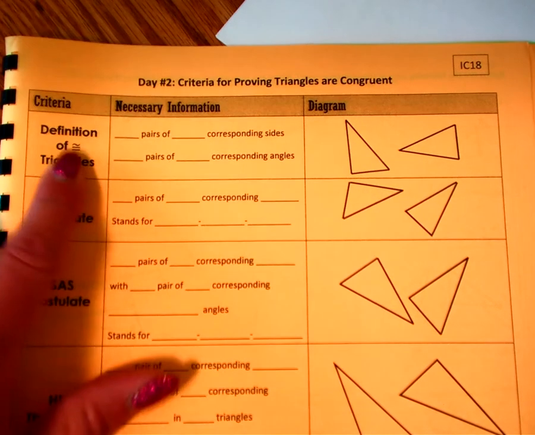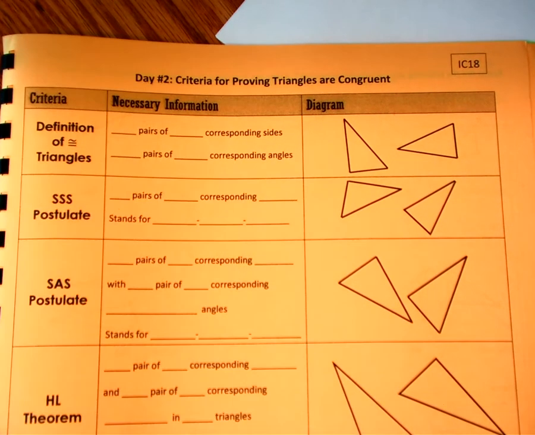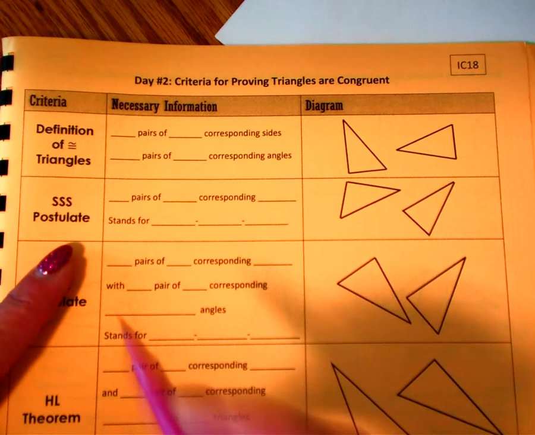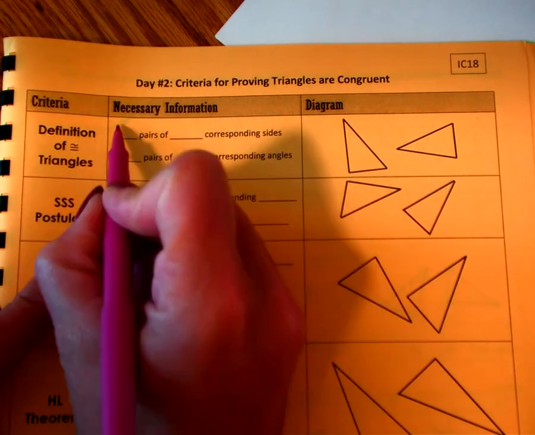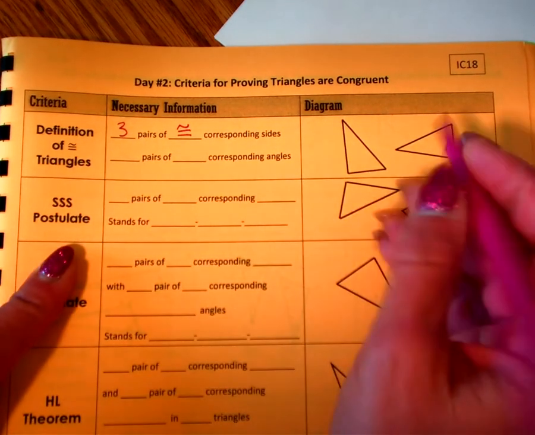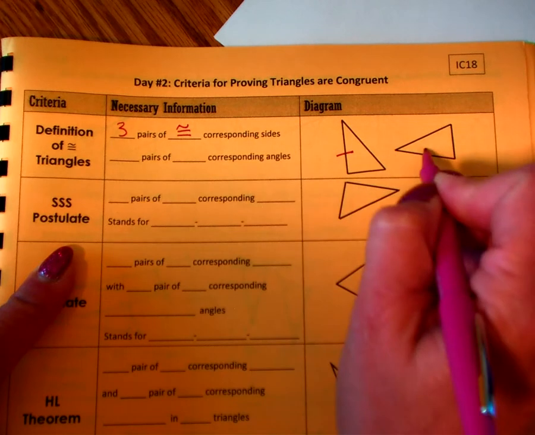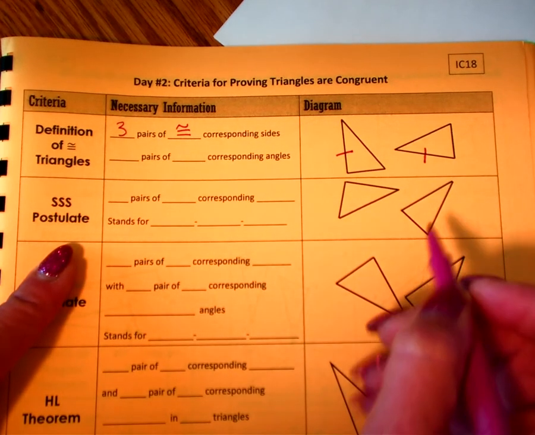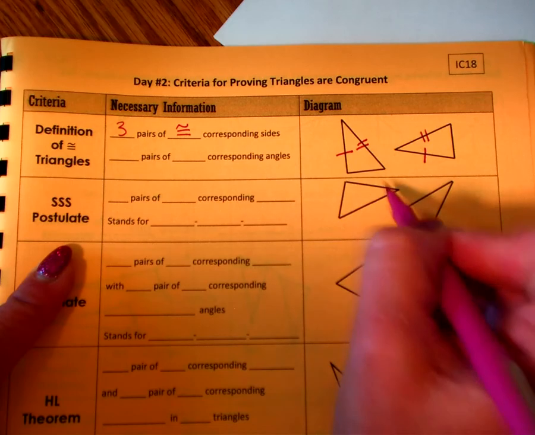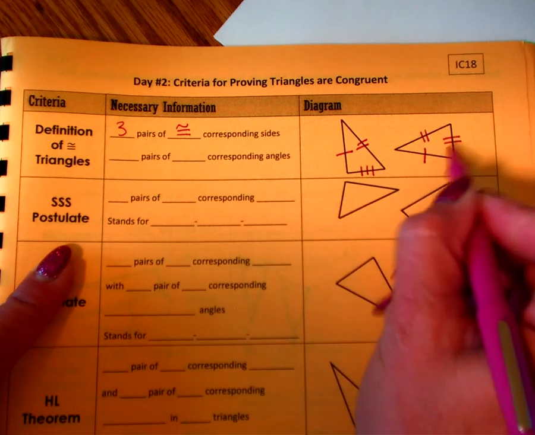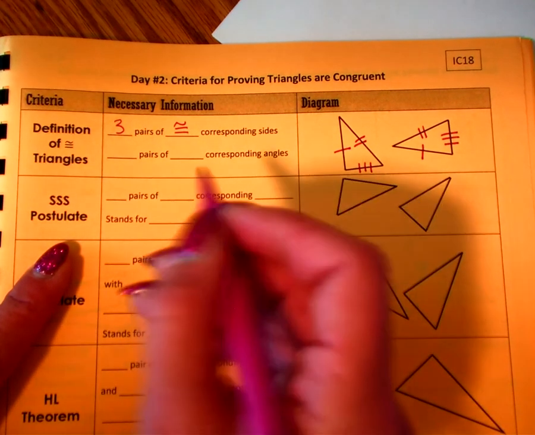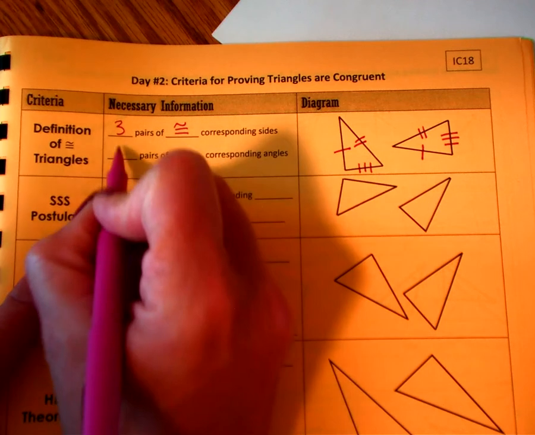So definition of congruent triangles, remember that's our symbol for congruent triangles, says that you have 3 pairs of congruent corresponding sides. So for example, if I have this side congruent to this side, okay, maybe this side is congruent to this side, and then our third sides are congruent. Okay, remember your markings for those. And we also have 3 pairs of congruent corresponding angles.